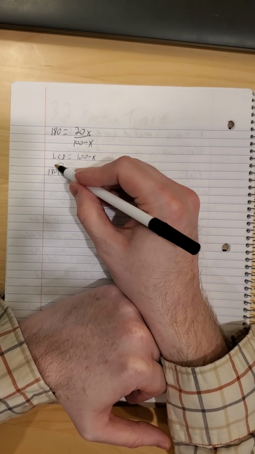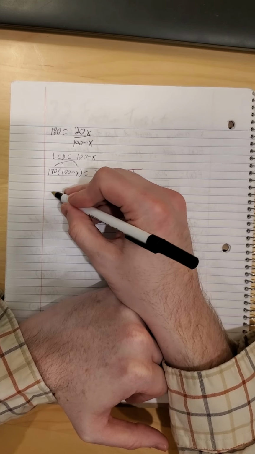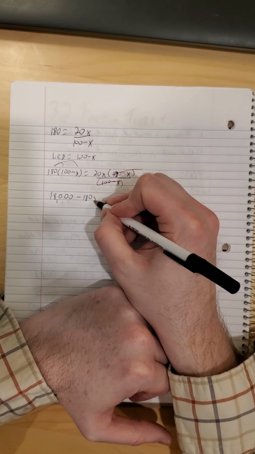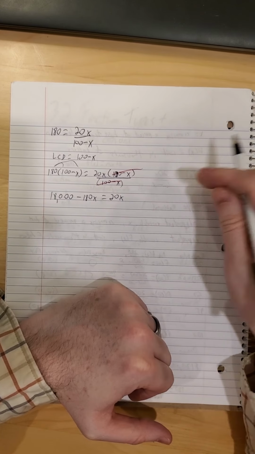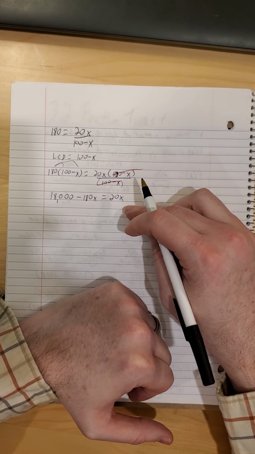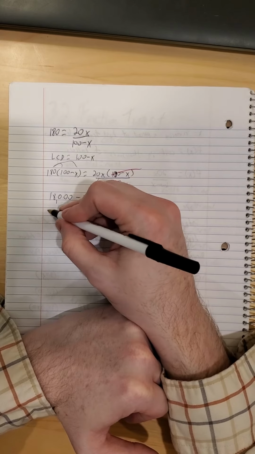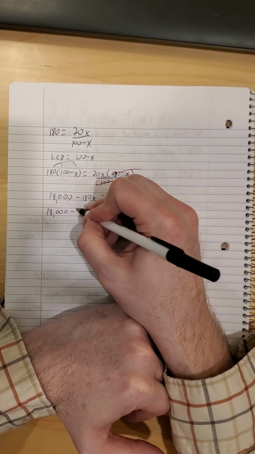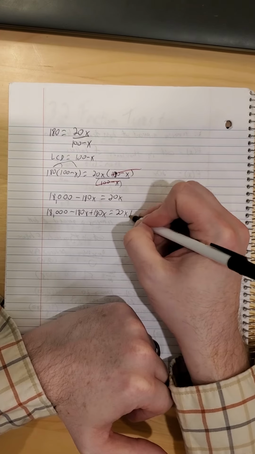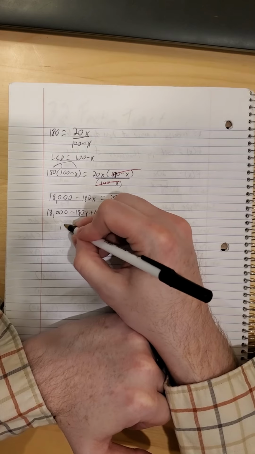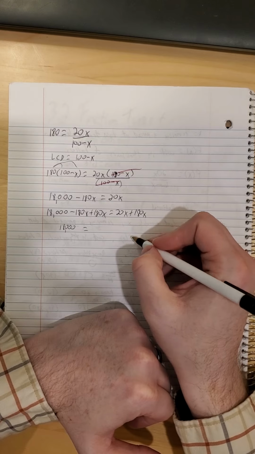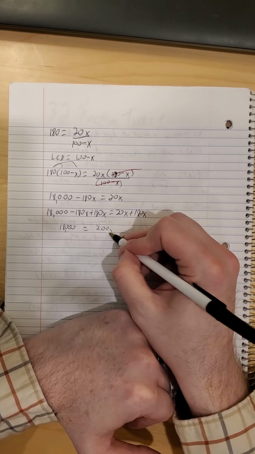So left-hand side, I can use the distributive property. So 18,000 minus 180x is worth 20x. So this one turned from a rational equation into a linear equation. So we'll add 180x to both sides. That's just the addition property of equality again. So 18,000 plus 0 is just 18,000, and 20x plus 180x is 200x.